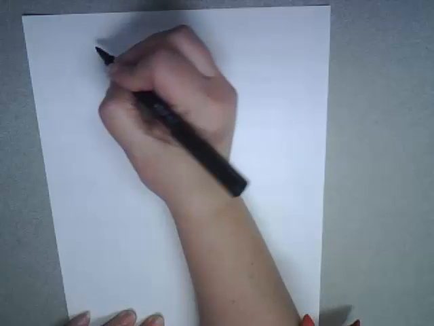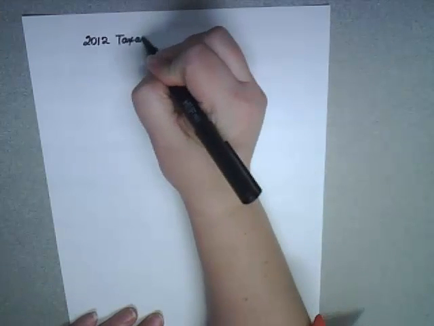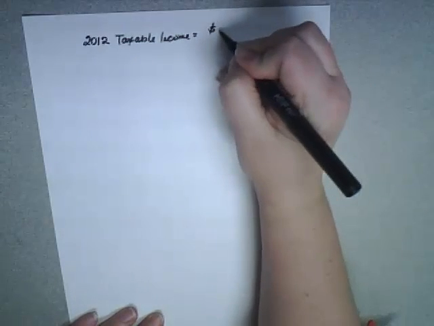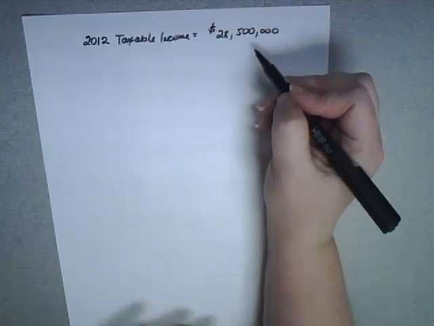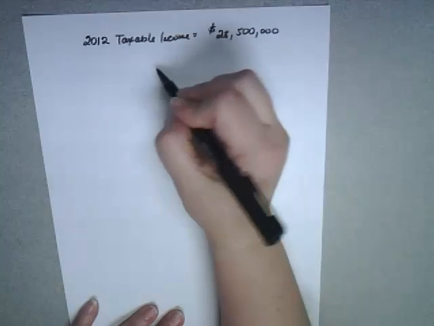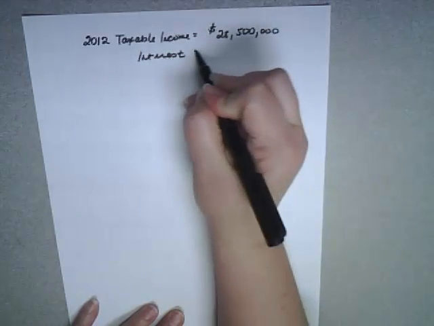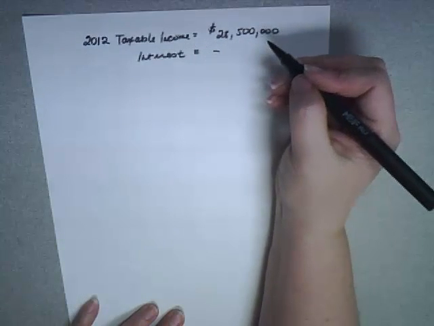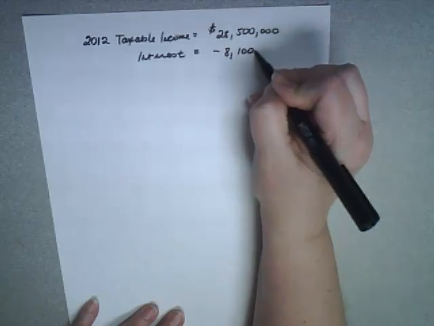So the information that's given in this problem, we have 2012 taxable income, which totals $28,500,000. We know that we've got interest charges, which is going to reduce our liability by $8,100,000.